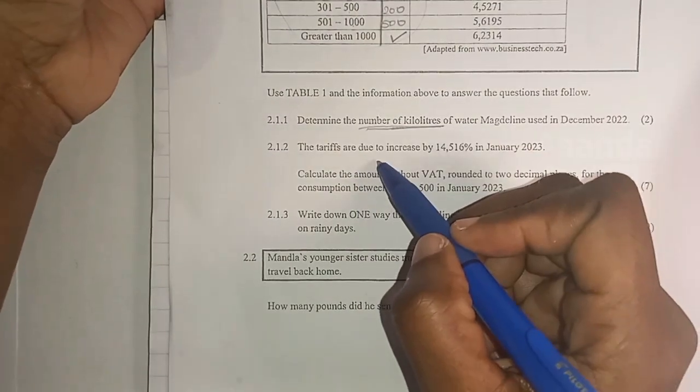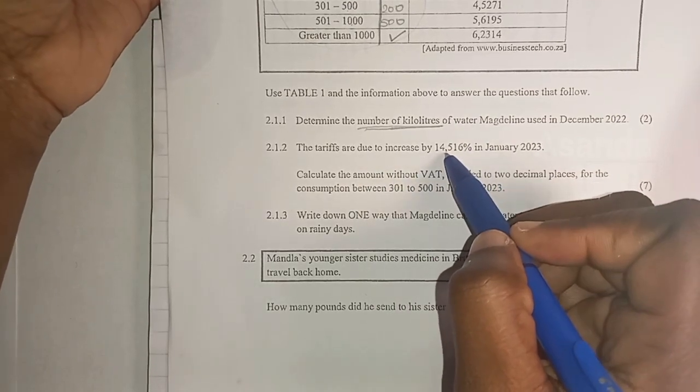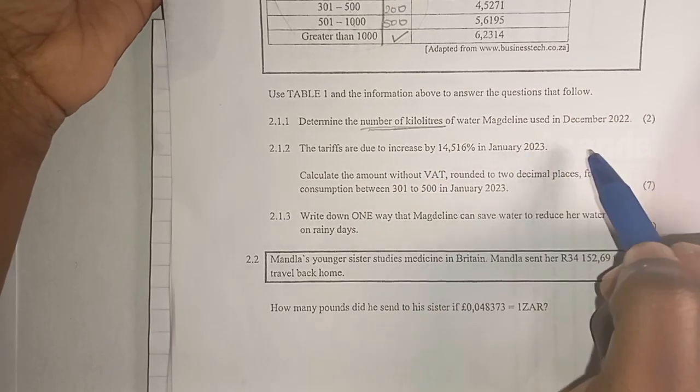Okay, so the tariffs are due to increase by 14.516% in January 2023.